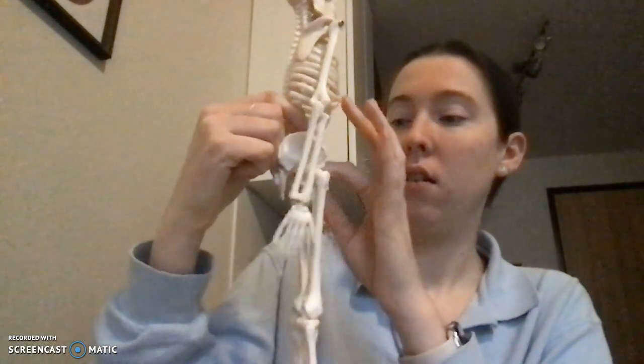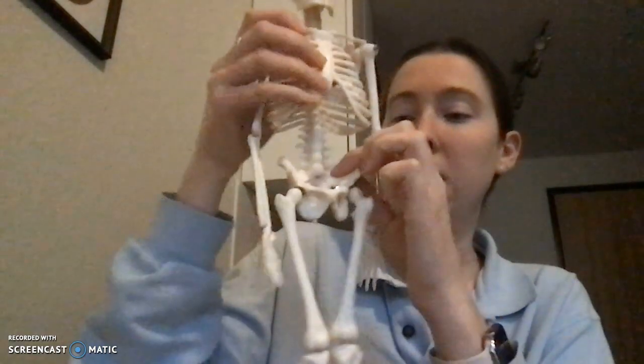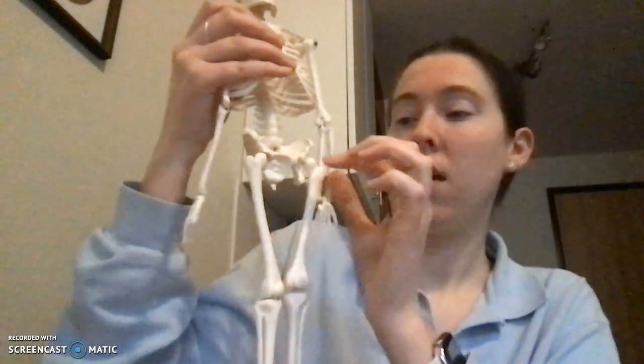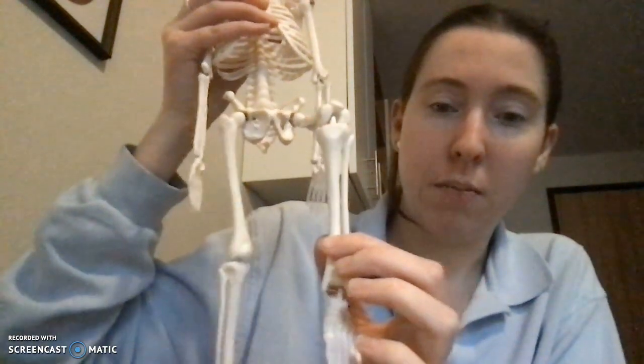And then we will go ahead and finish up with the appendicular skeleton, looking at the hip joint or the pelvic region here. So we have two hip bones on either side that connect again the axial to the appendicular. This is a femur. The patella, or the little knee bone, is here on the femur. This big bone in the middle is the tibia, and the lateral bone is the fibula.